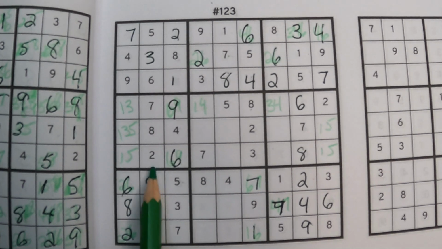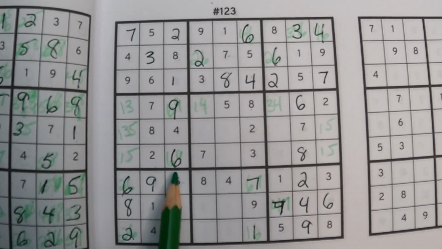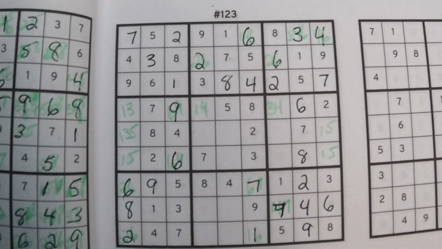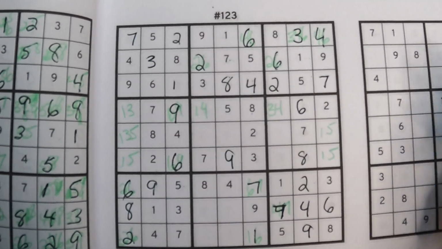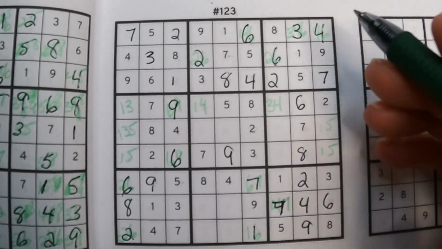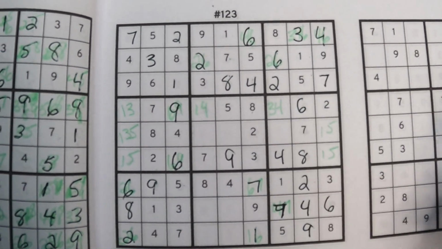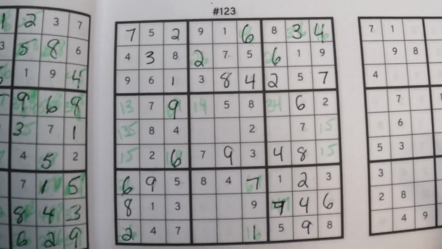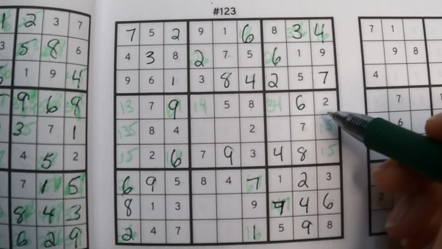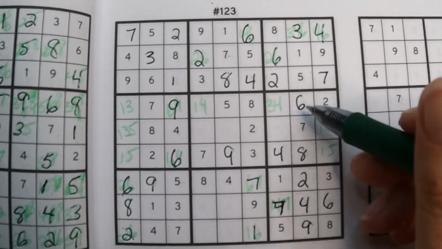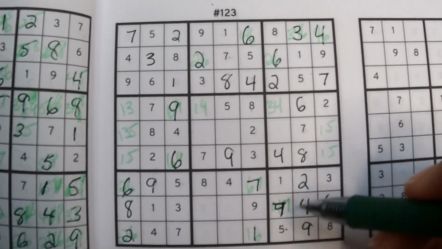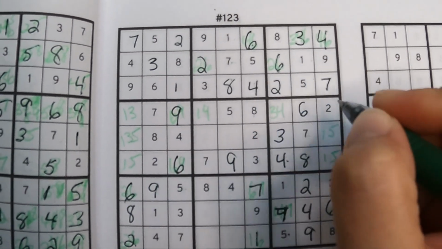For this row, we're missing 1, 4, 5, and 9. We've got 1, 4, 5 here. So this is our 9. Got a 1 and a 5 here, so this is our 4. So we're still left with the 1 and 5. To finish out this box, we're missing 1, 3, 4, 5. We've got a 1, 5, and 4 here, so this is our 3.